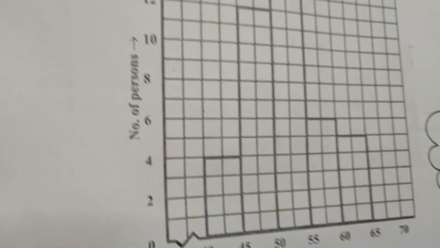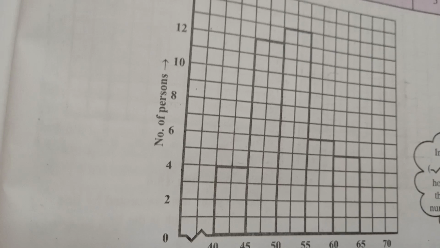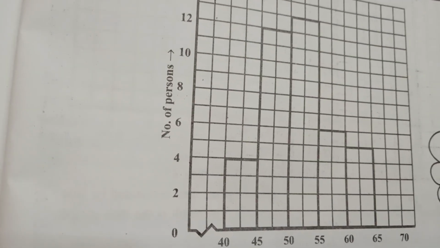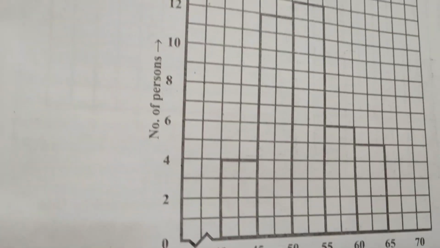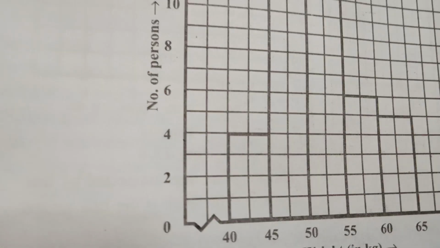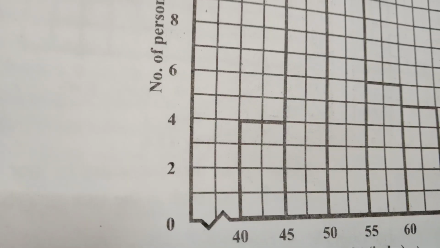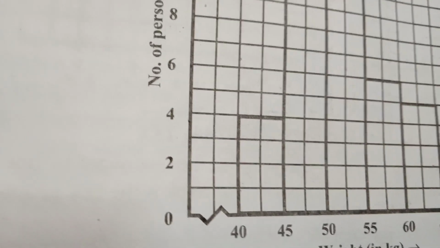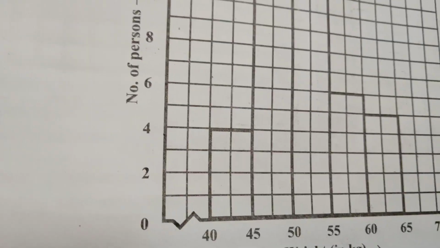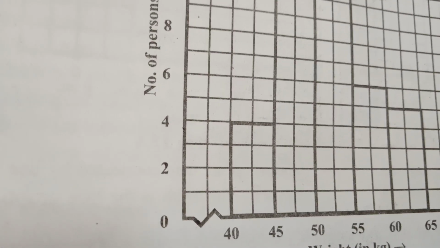As we are representing this histogram, we directly started with 40 to 45, 45 to 50, like this. So before 40, there are so many values, but we are not representing all those from 0 to 40. So directly we are starting from 40. This is the jogged line.